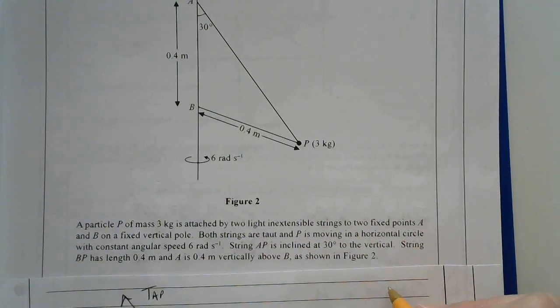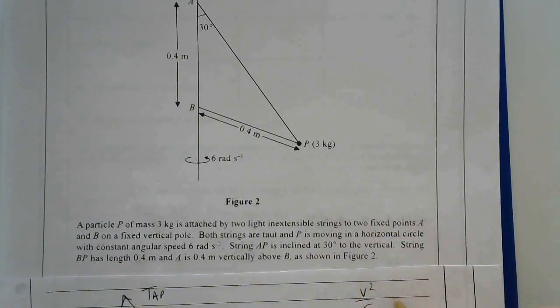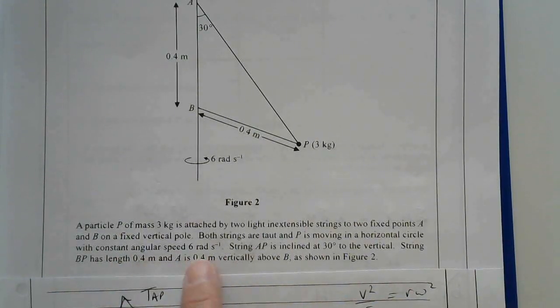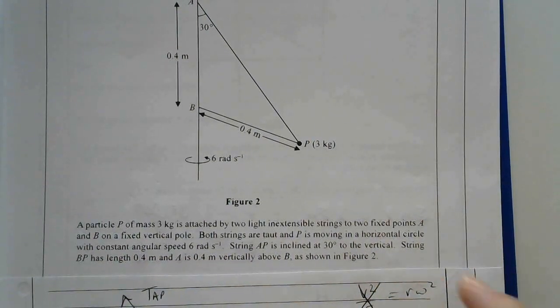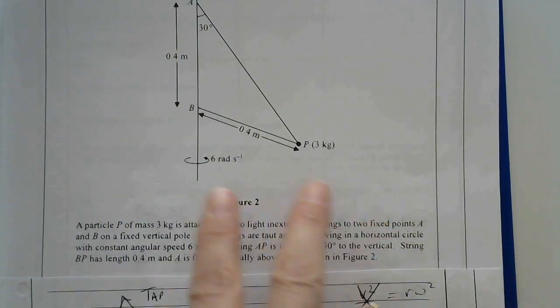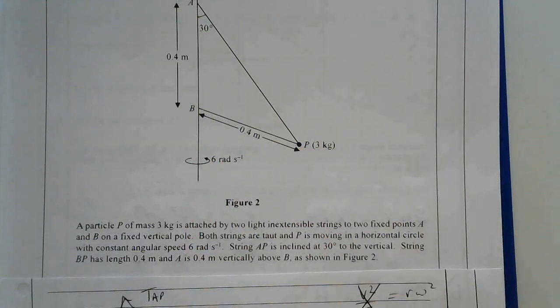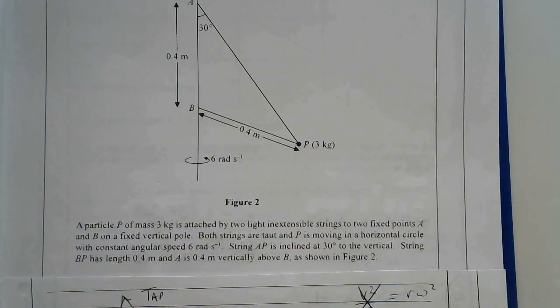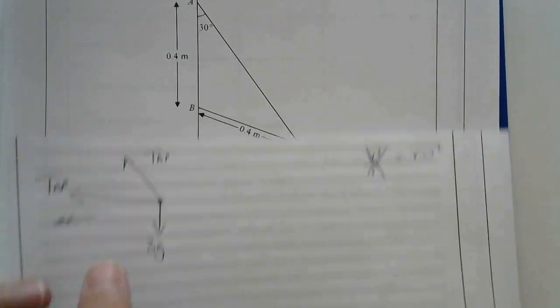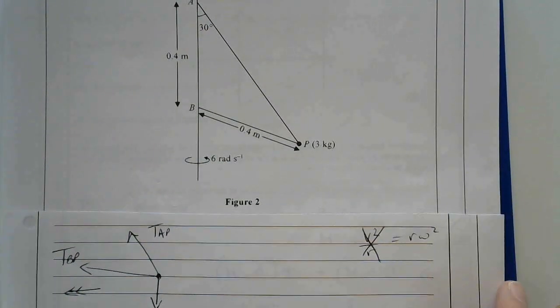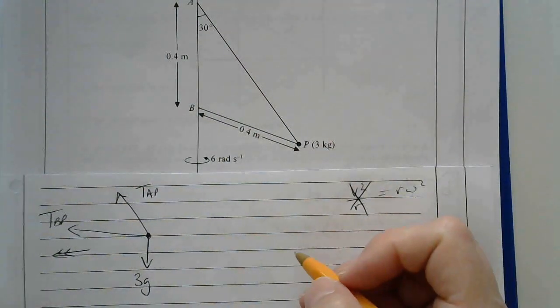So for the acceleration towards the centre of a circle, I can use v squared over r or r omega squared, and in this case, because I've been given the constant angular speed, so in other words omega, then I will use this one. So I need to know what the radius of this is here in order to be able to write an expression for the acceleration in this direction. So let's just have a look at what I've got here.